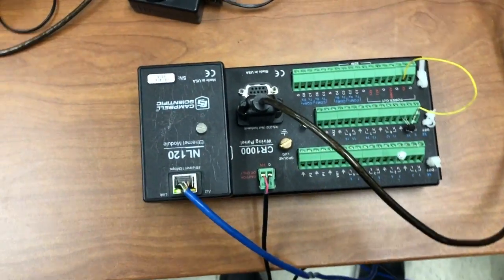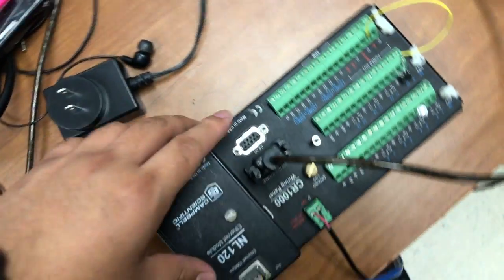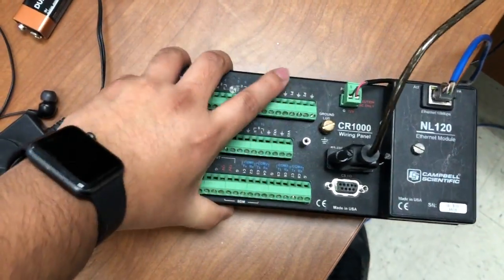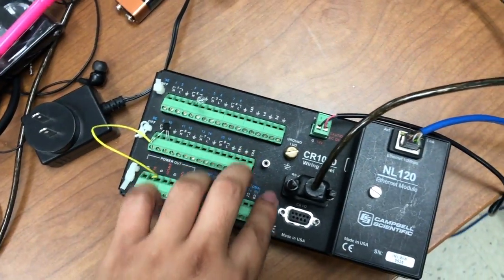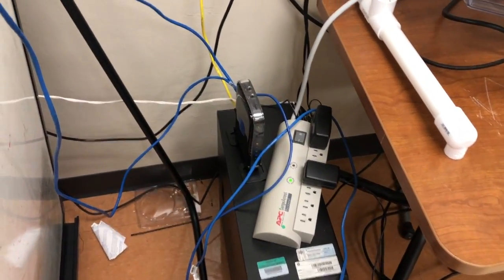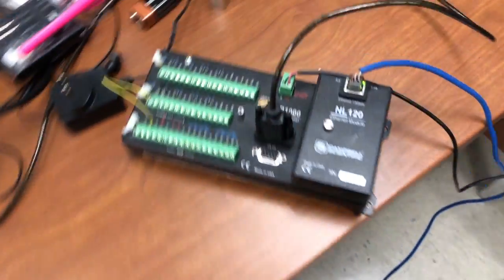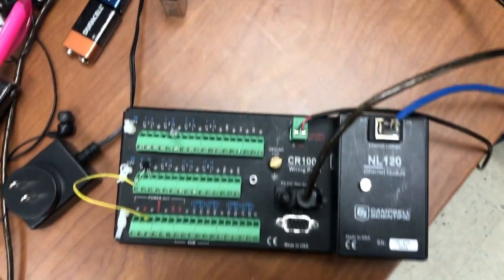So here we have the Datalogger itself. You can see the Ethernet module connected to the Datalogger with Ethernet actually connected to it. This is the CR100. Now here we have the Ethernet connected to a router which has all the ports open that we need and allows us to give it a static IP, which the Node.js application can access.